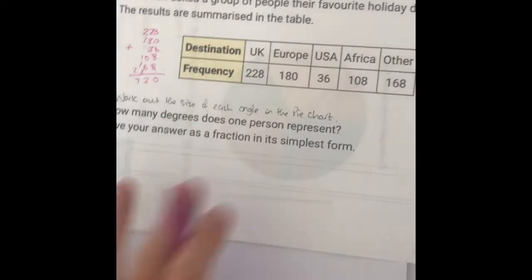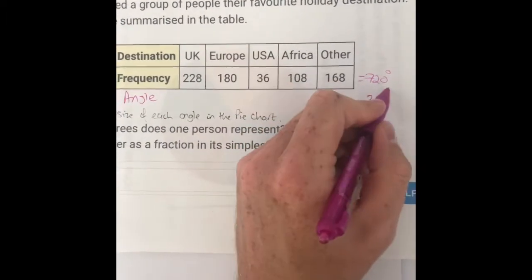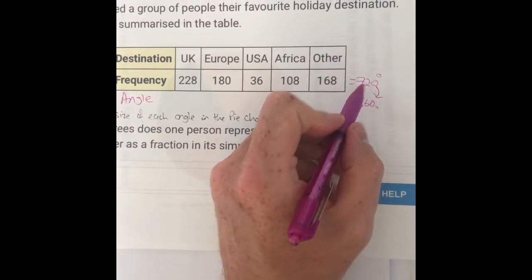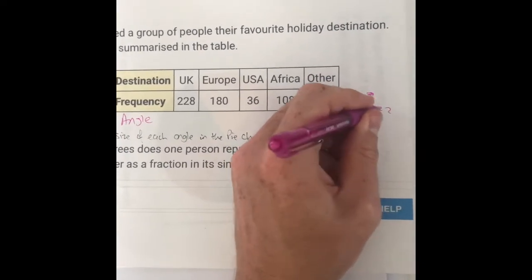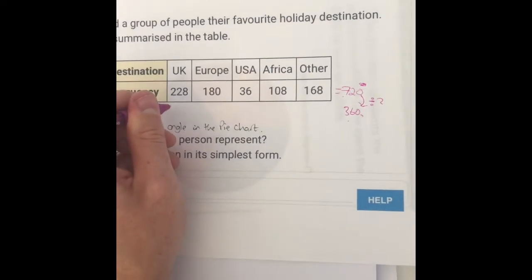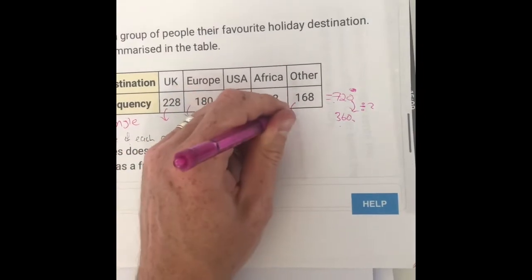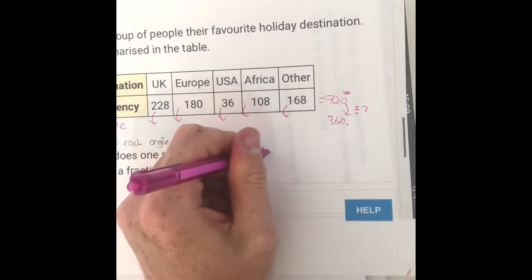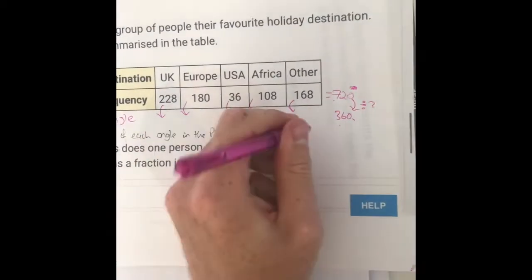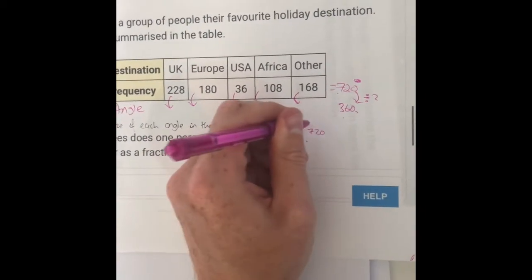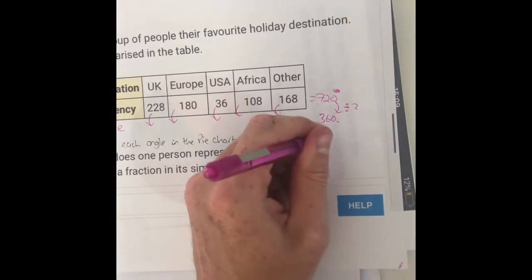Right, there's a link there with 360, isn't there? So the angle would be out of 360. So this time we're going from a frequency of 720 to 360. What I forgot to do, divide by 2. So it should be a case of this, if I divide each of these by 2 and then add them up, I should get 360. So one person would be 360 divided by 720, which is a half a degree.